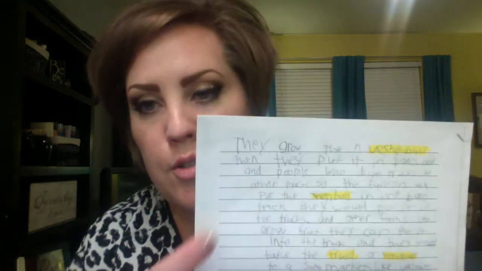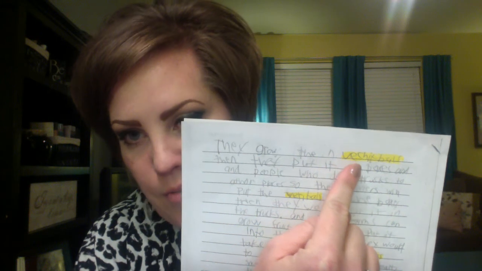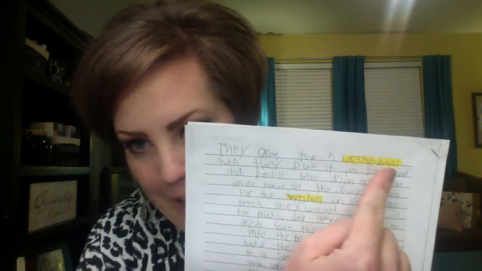And as I was reading through his writing, I noticed that he had some really interesting phonetic spelling that he employed. I'm going to see if you can see this when I hold this up. He was talking about vegetables, and you can see he spelled it Vechitbals, which I thought was a really interesting phonetic way to spell vegetables. If you think about the sounds and the syllables, he represented every sound. He just heard some of the sounds a little bit differently and represented them with different letters. So I thought that was an interesting thing.